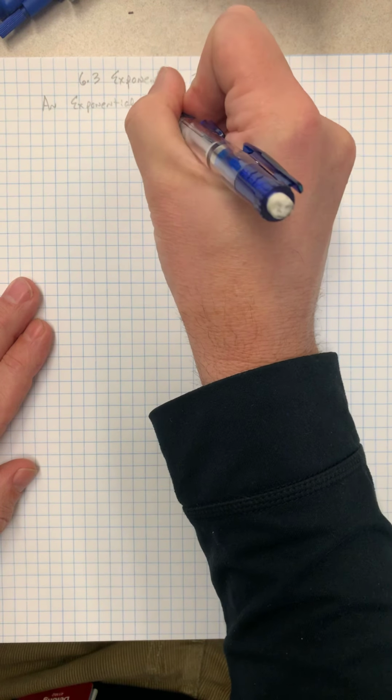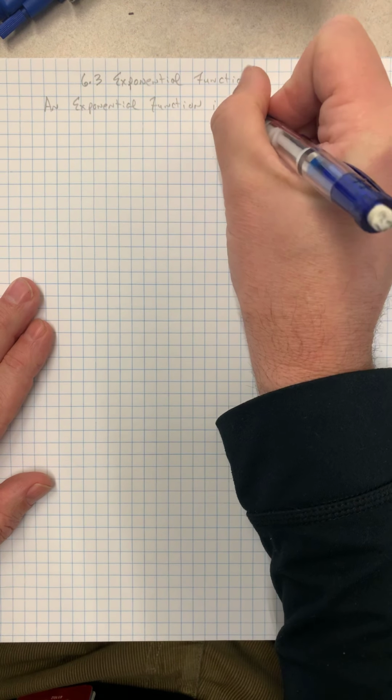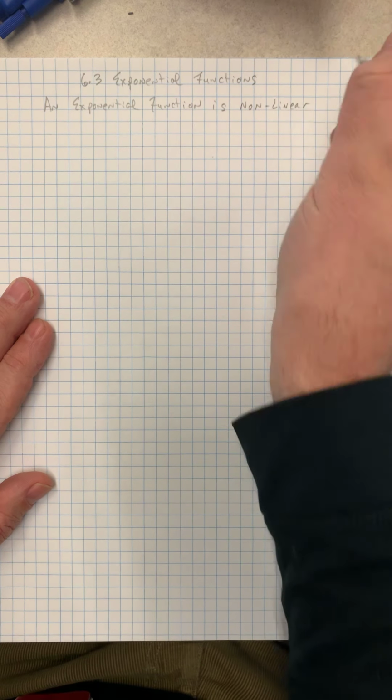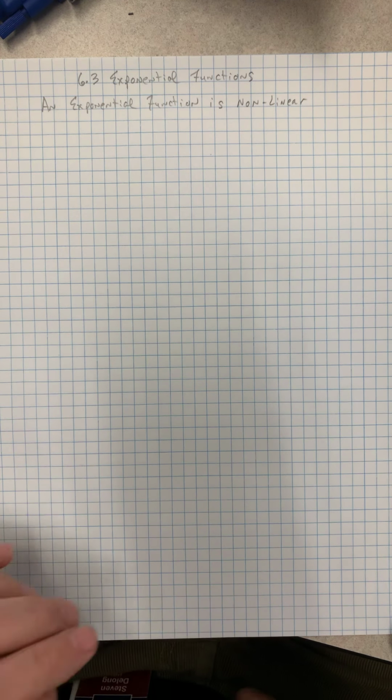An exponential function is nonlinear. These are not going to make lines. These are going to grow exponentially.